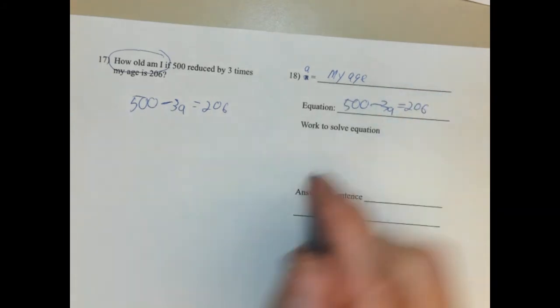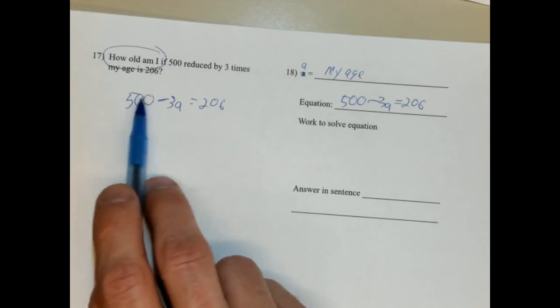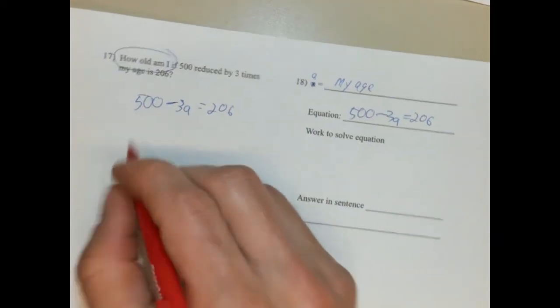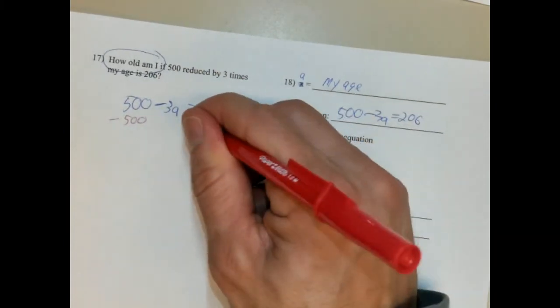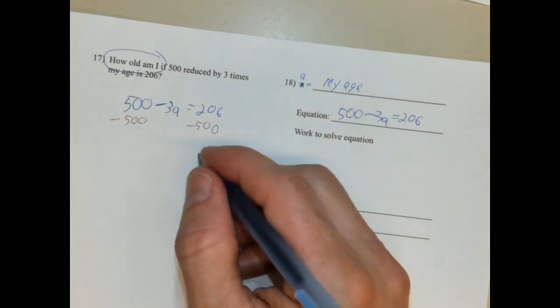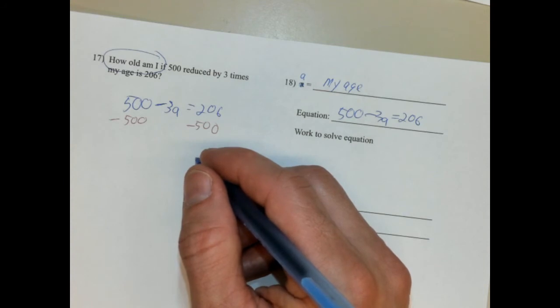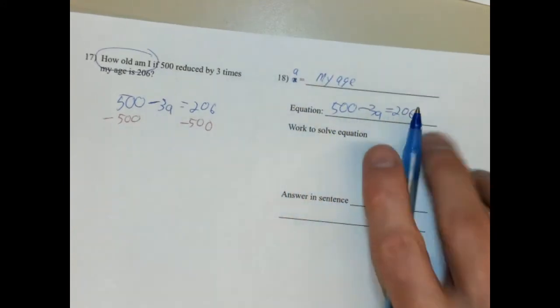So what a lot of people do is they put 3a minus 500. You've got to be careful about how you read this. 500 reduced by, yeah. So let's get rid of the 500 first, get rid of our constant, so minus 500. And I believe that will be negative 306. No, not 306, sorry, I totally screwed that up.